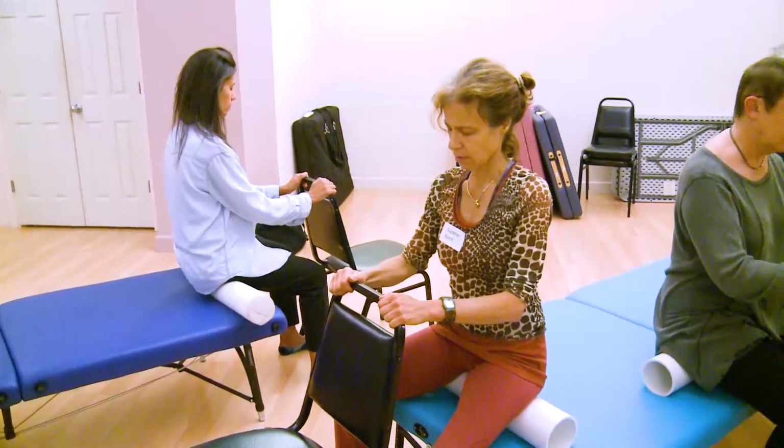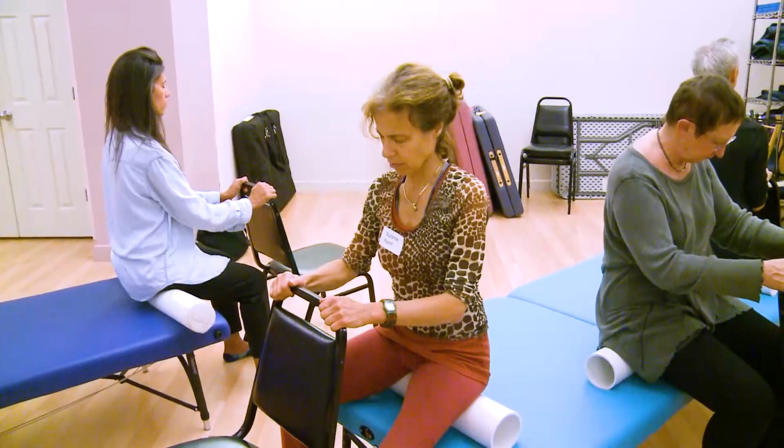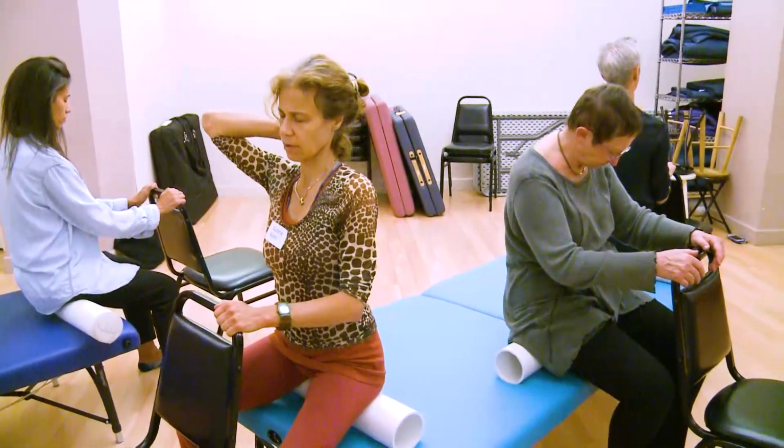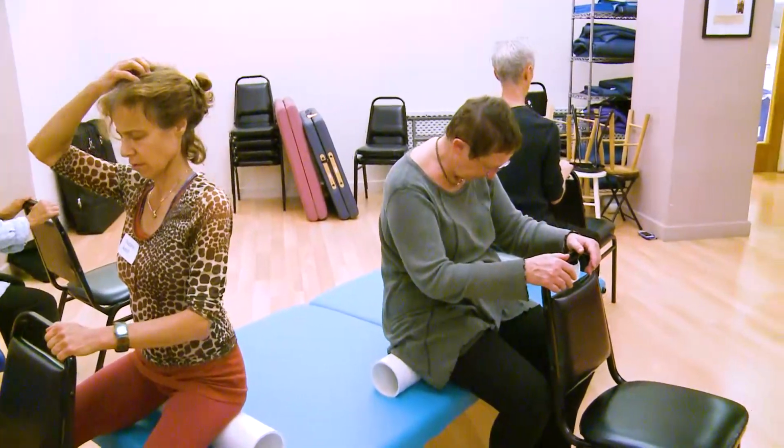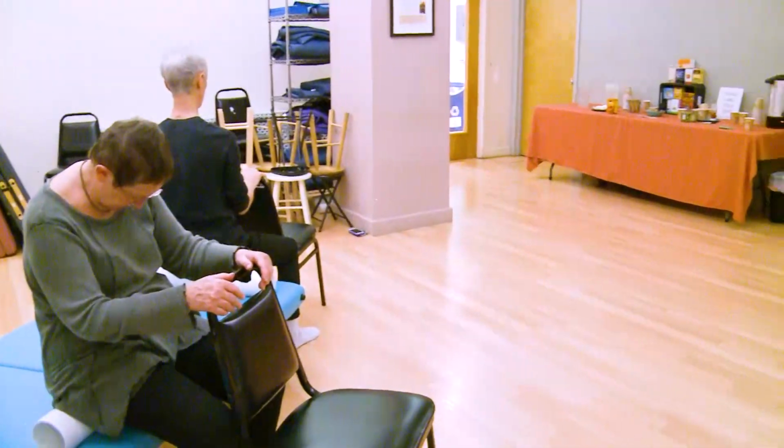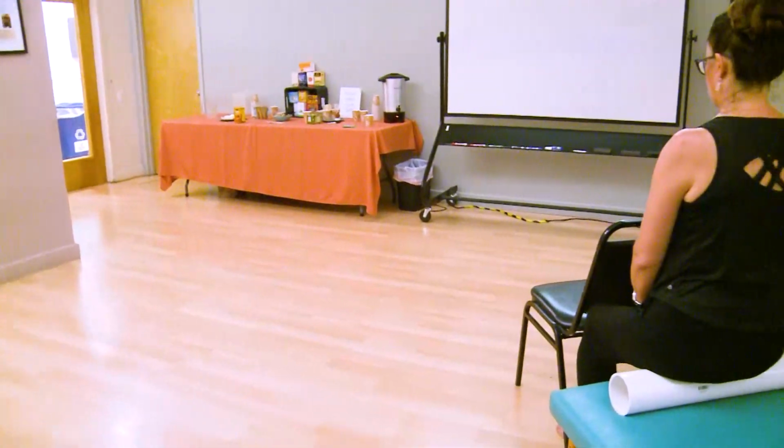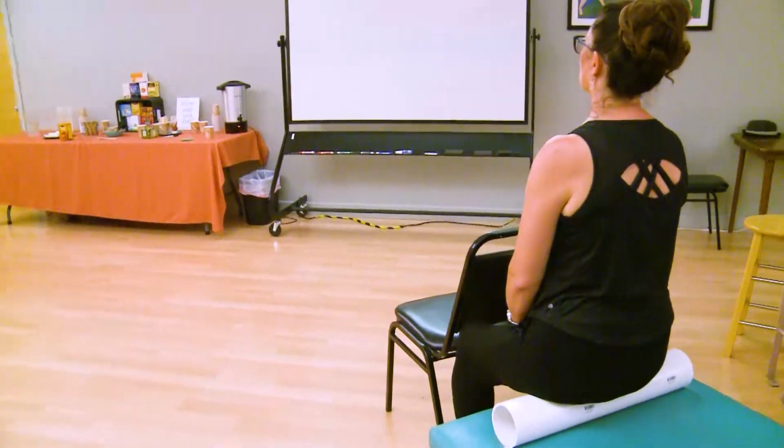And then when you get round, you start from the crown of your head, and you slowly get round one vertebra at a time until you get to your fifth lumbar and your sacrum.